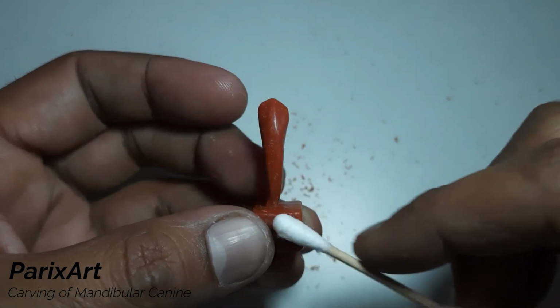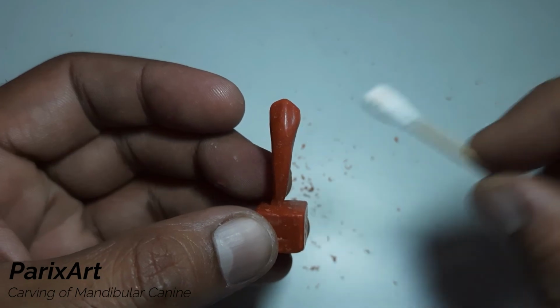See, it's all fine. Just this angle needs to be rounded off.